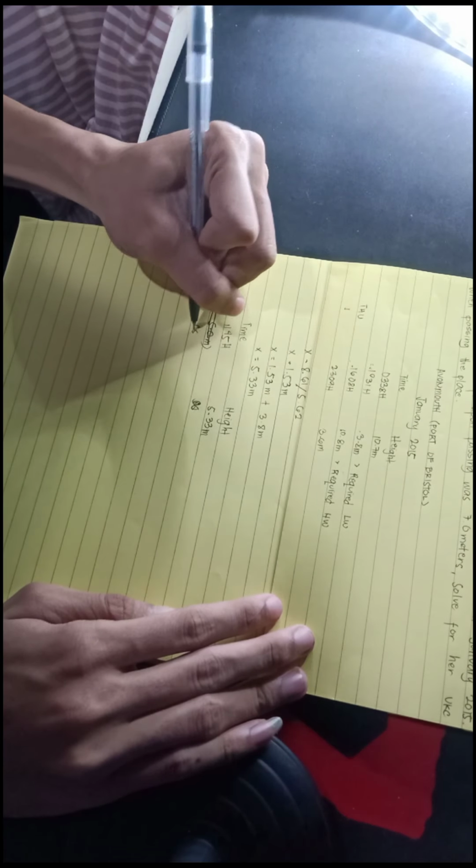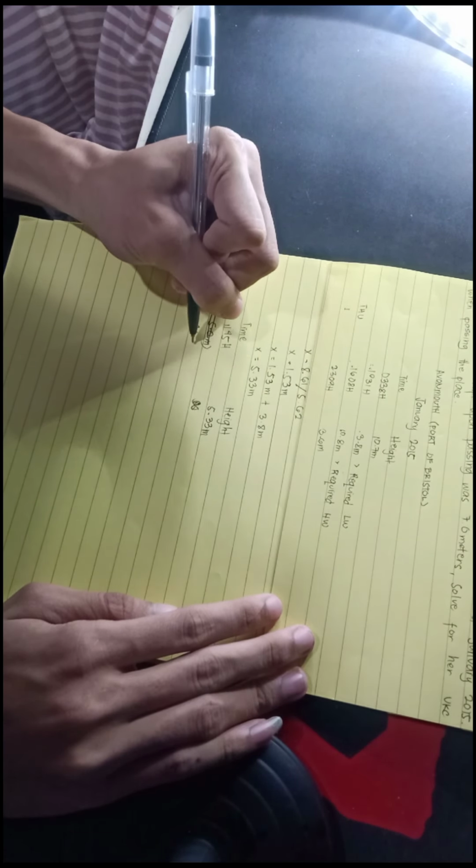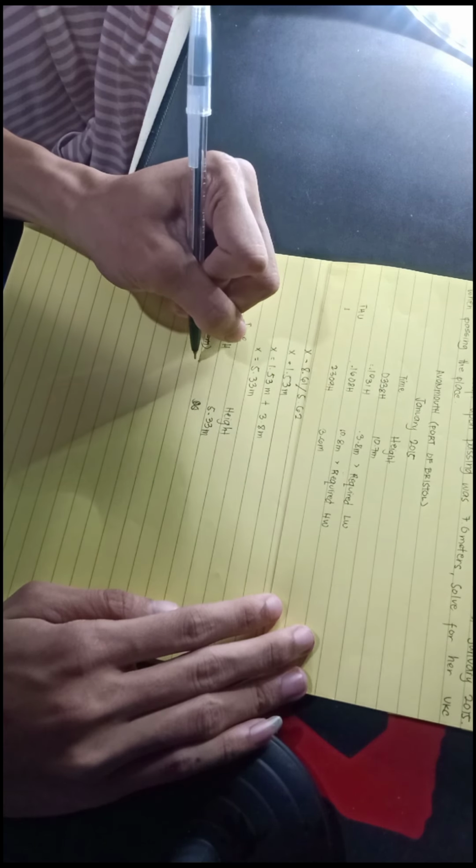So after that, we need to find a charted sounding which is 5.0 meters.